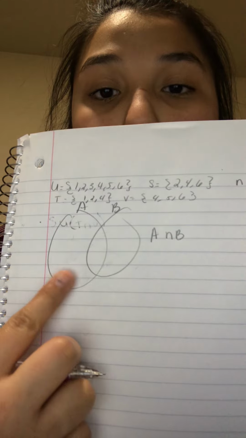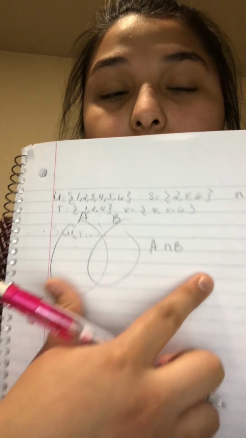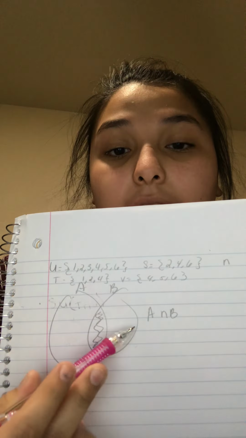I just drew an example: A, B, A intersection B. You would be able to find everything between A and B. So A and B would be in the middle because it's intersection. It's A and B. Since it's in the middle, it's everything of A and B.